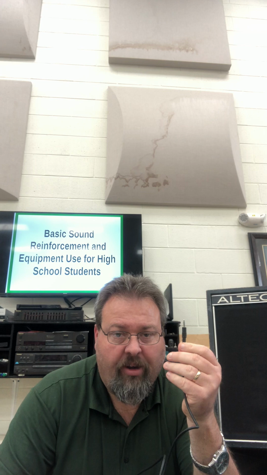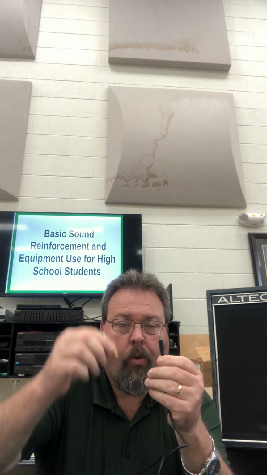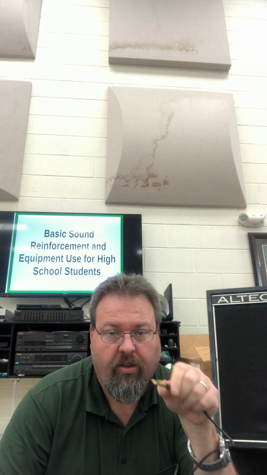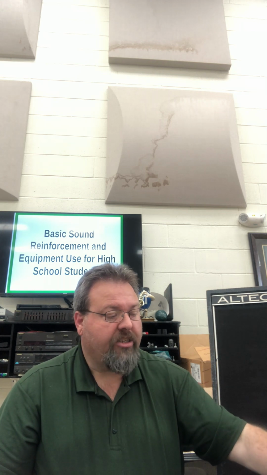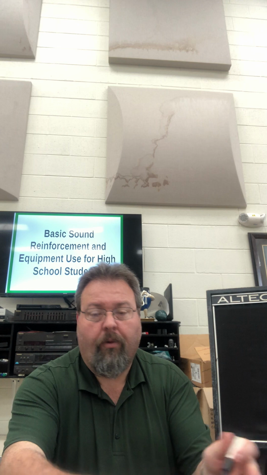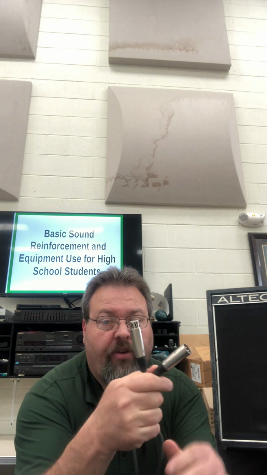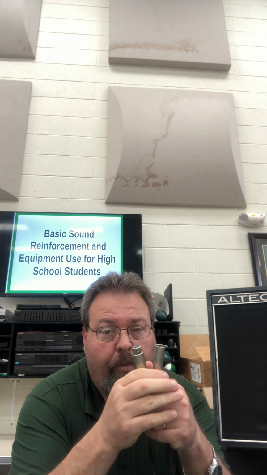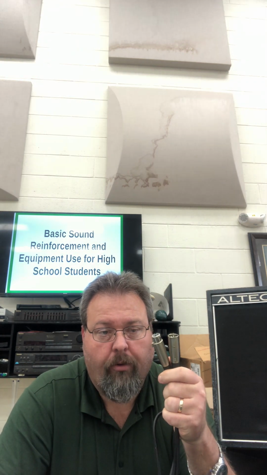Okay, so to turn this 1/8 inch into a 1/4 inch, we put the adapter on it, and now it will plug into that bigger hole that's on the back of your mixer or your amplifier. Now, speaking about different cable types, okay, I'm going to go ahead and go through some of these. Now, these two connections right here are the common type of cable connections that you see for microphones.